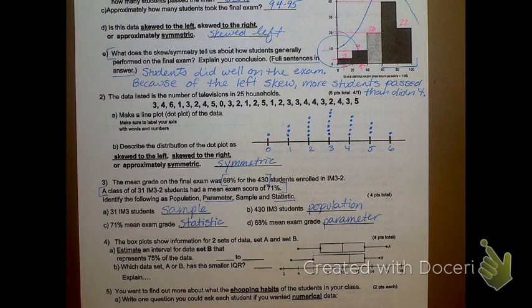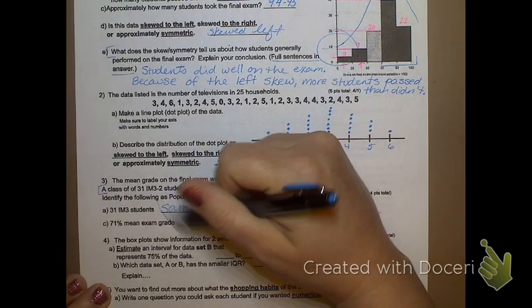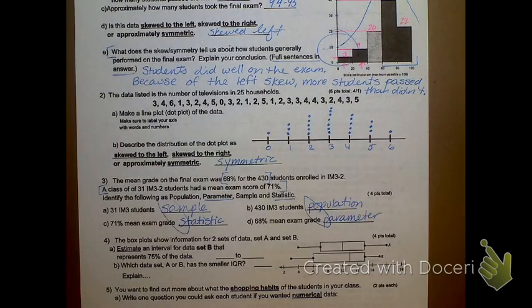Basically, whatever data you end up getting for the population, for the bigger number, you put with the parameter, or whatever data you get for the smaller number, you put as a statistic. Yes, that's what I mean by P goes with P, S goes with S. Your statistic always is information about your sample. Your parameter is always information about your population. Okay? Any other questions there? No? We good? All right.